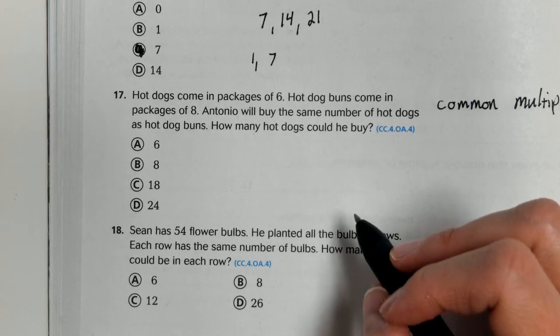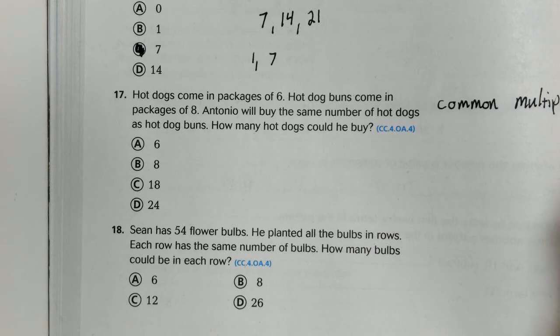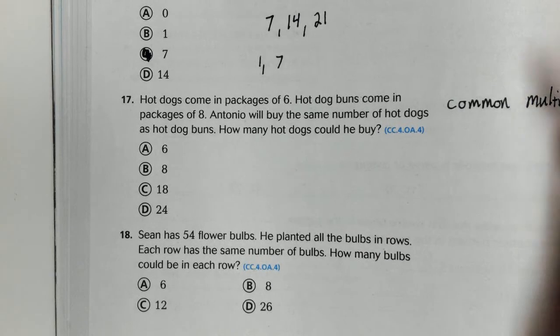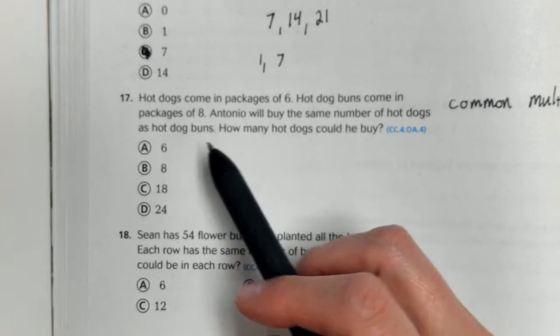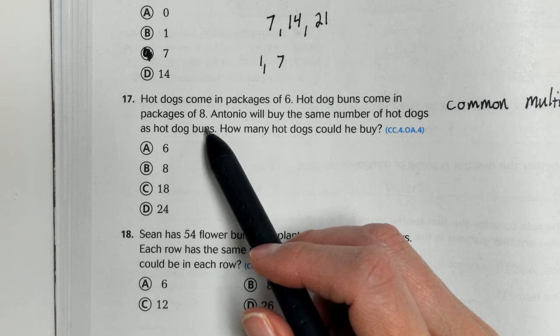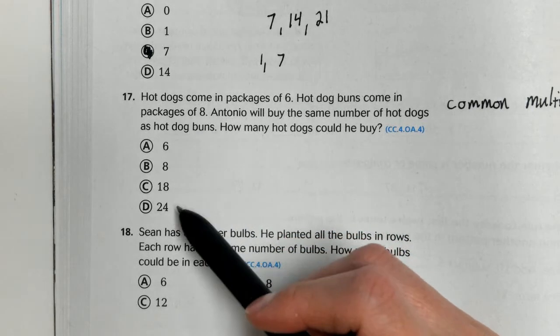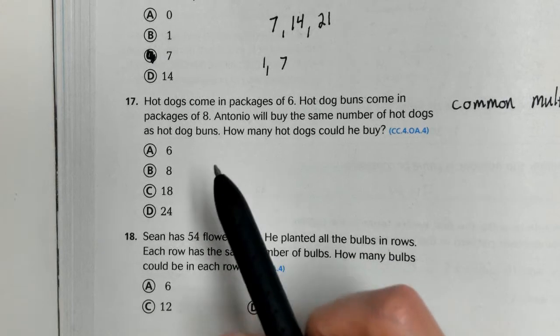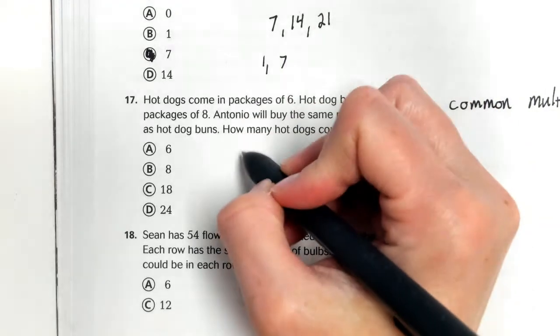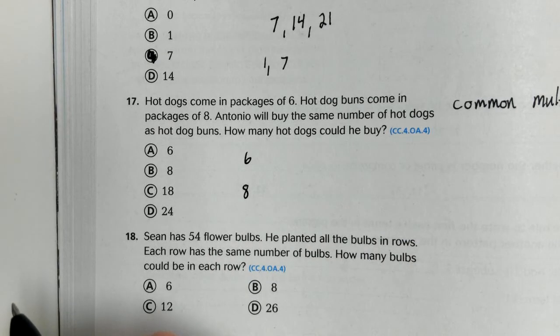So how am I going to find the common multiples? You do 6 times 8? Well, 6 times 8 is a common multiple, but that's 48. And 48 is not one of my answer choices. So I have to find the multiples of 6 and the multiples of 8. You guys are really going to need to look at and think about multiples in the next 2 days.